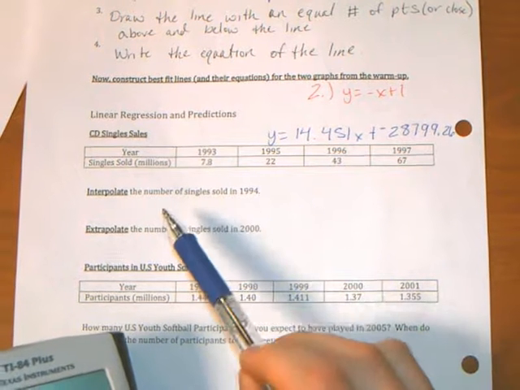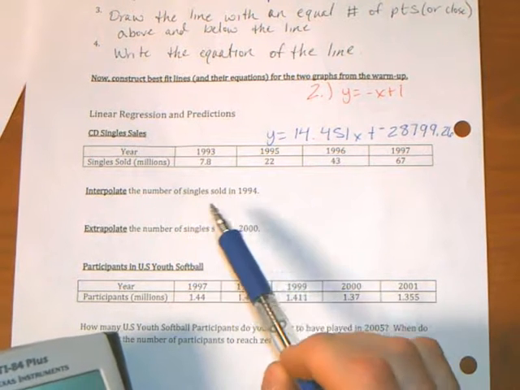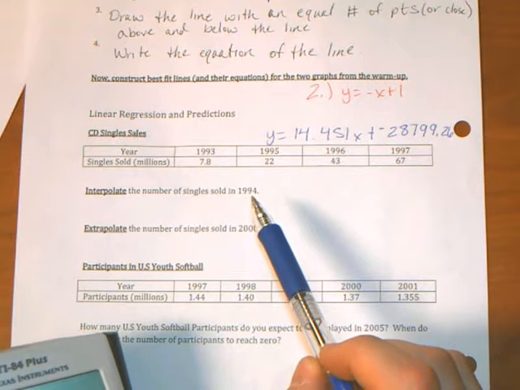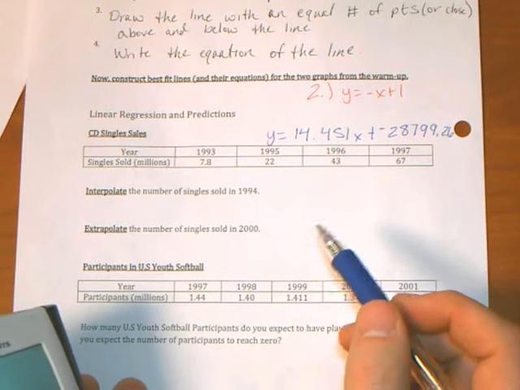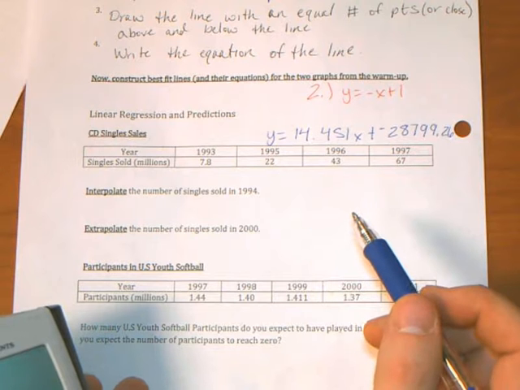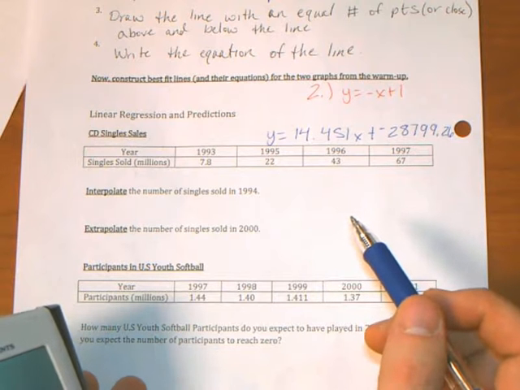So, if I want to interpolate the number of singles sold in 1994, what variable represents the number of singles sold?